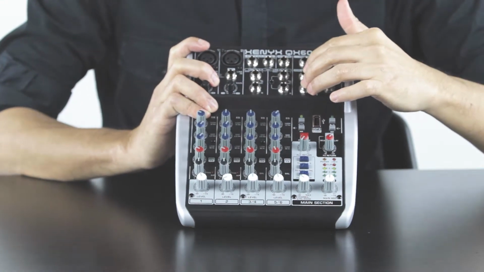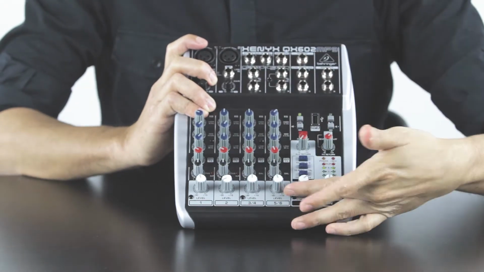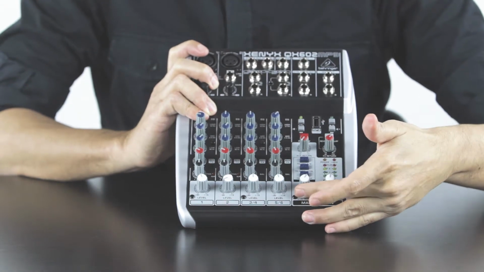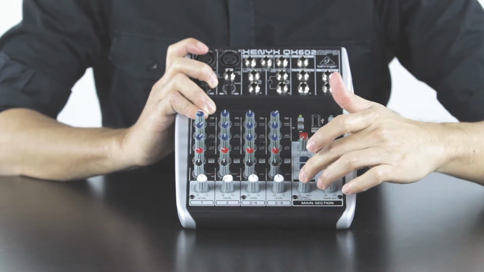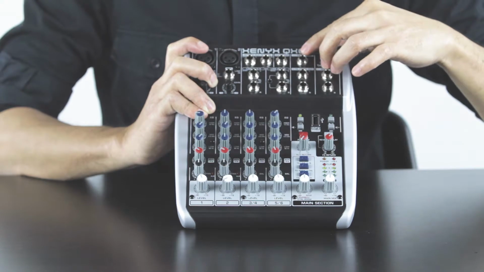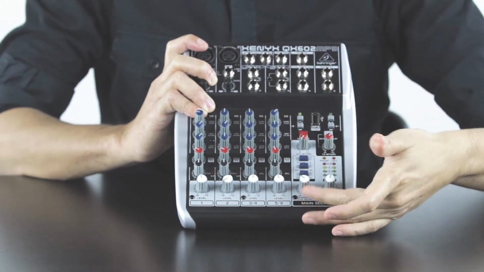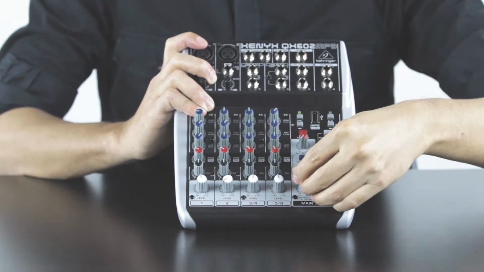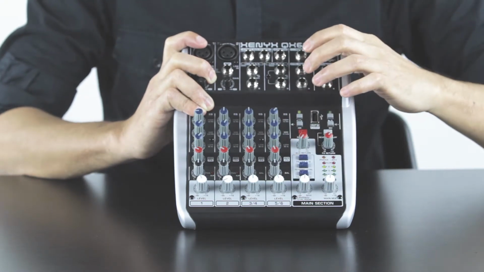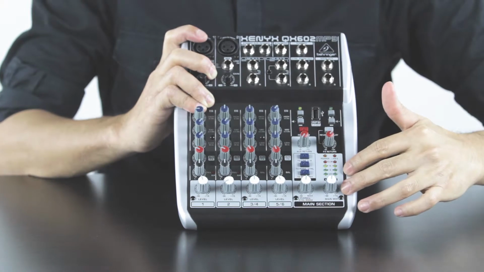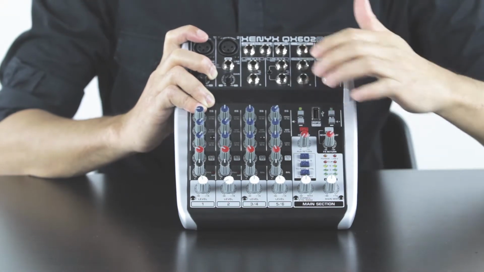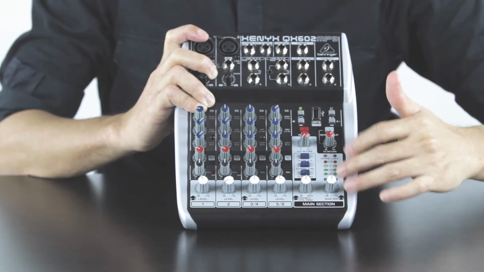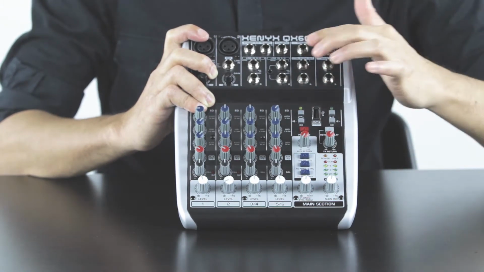For control room, your volume control will be right here, labeled as control room phone. Take notice that the phone and control room share the same volume control, which is here. Control room is actually sharing the signal, the audio out, exactly the same copy as the main mix. So whatever is happening here will be sent out from here.